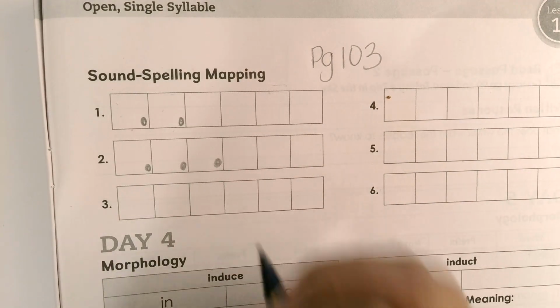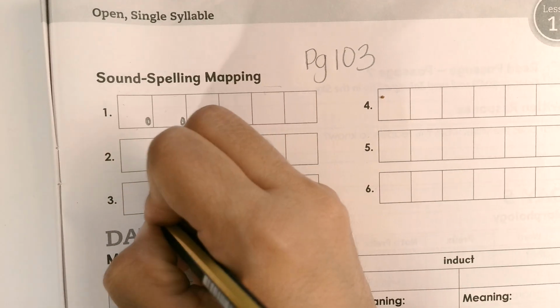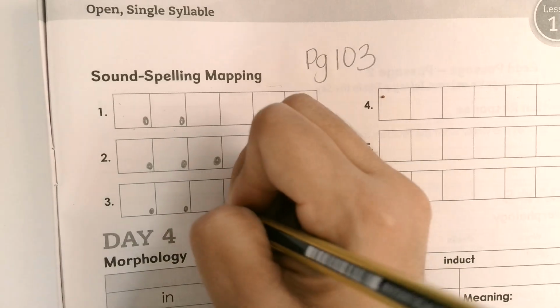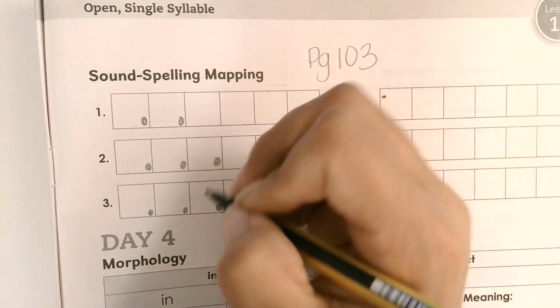Next one is huge. The word is huge. That elephant is huge. Huge. Okay? Huge. Now, I will give you one clue here.